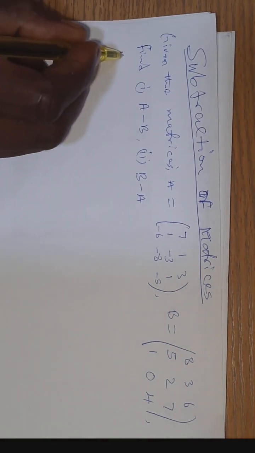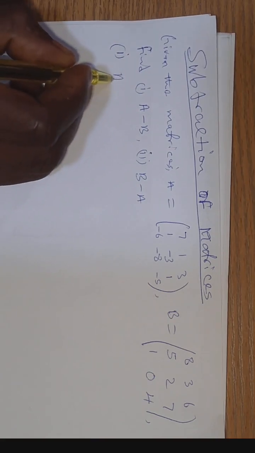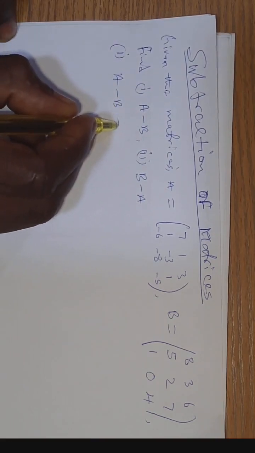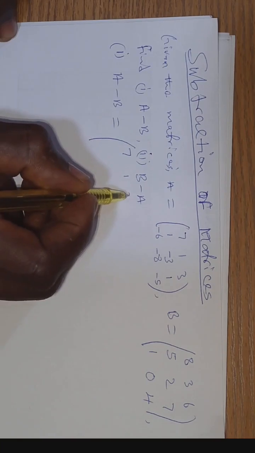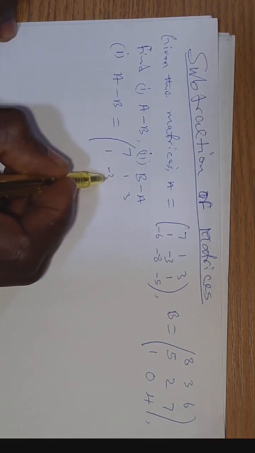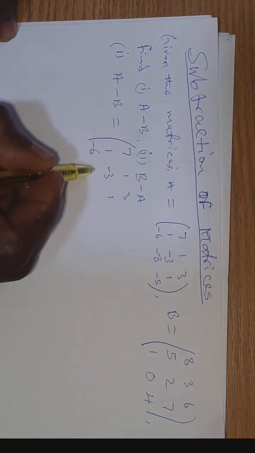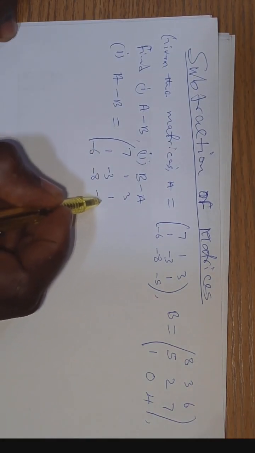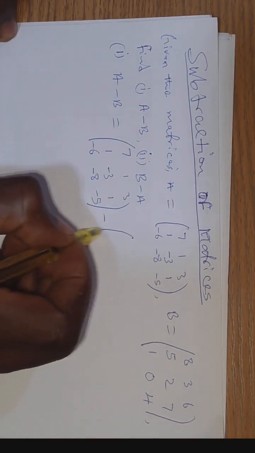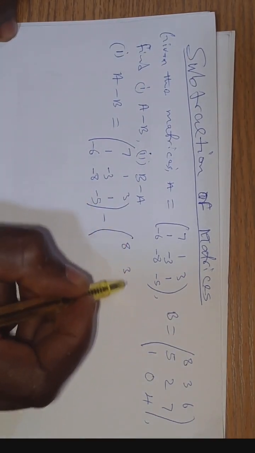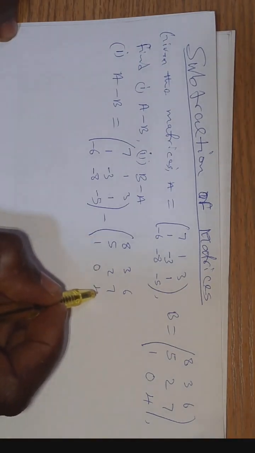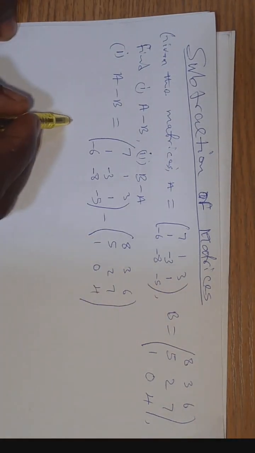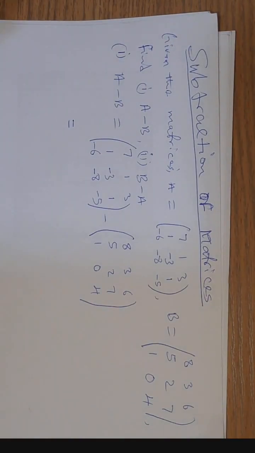So let's start from the first one, which is A minus B. Remember, these two matrices are square matrices. They are of the same order, so we can subtract them. So this is 1 minus 6 minus 8 minus 5 minus open bracket 8 3 6 5 2 7 1 0 4. To subtract is the same way we add matrices.